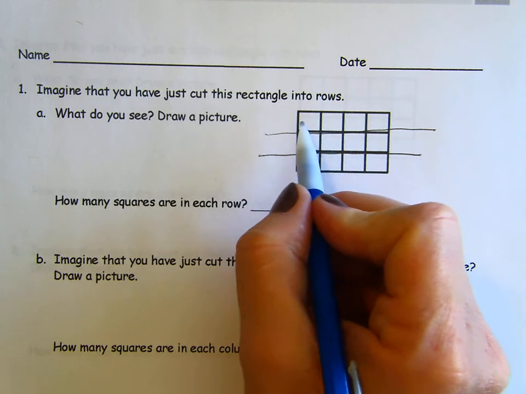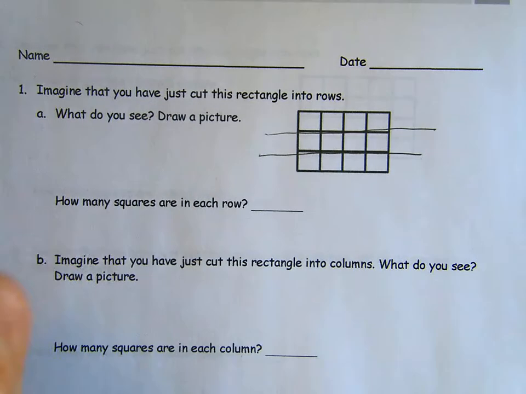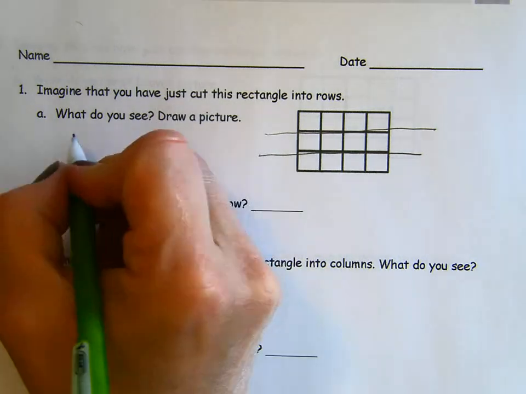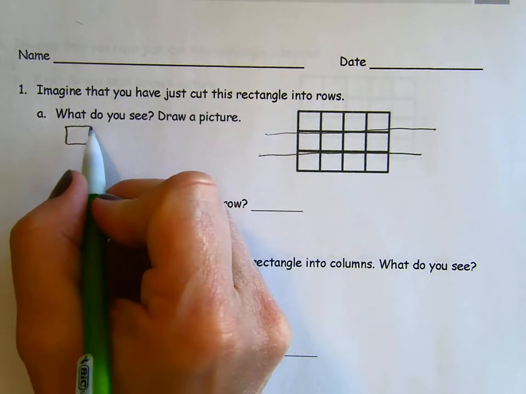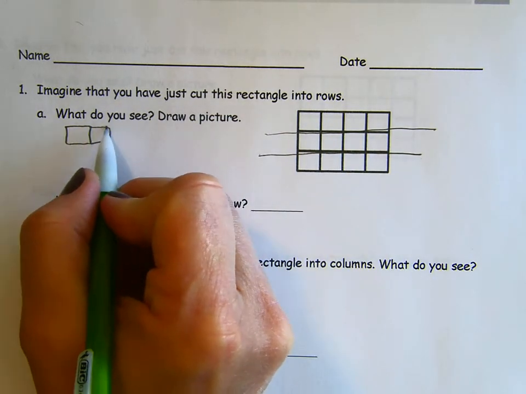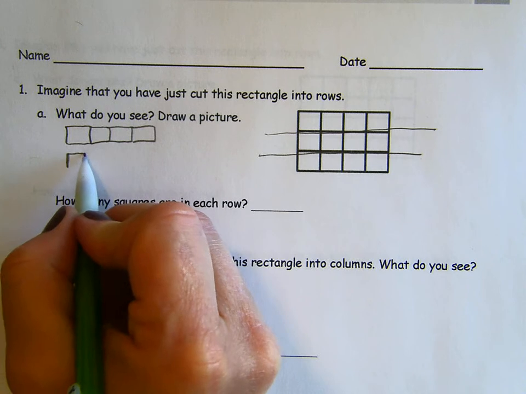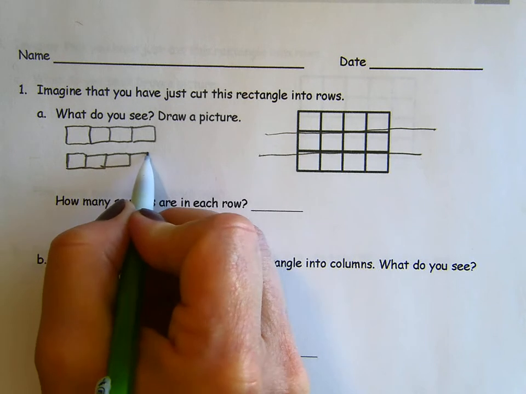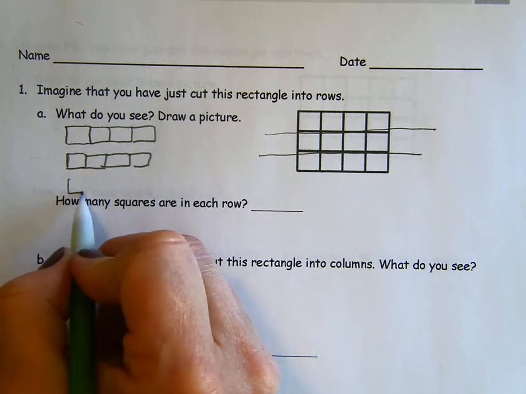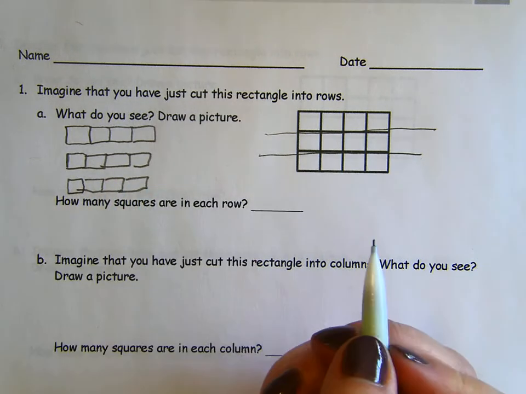So I need to draw a row that has 4 squares. I need to draw them kind of small because I need to draw 3 of them. 1, 2, 3, 4. 1, 2, 3, 4, and then a third row. 1, 2, 3, 4.